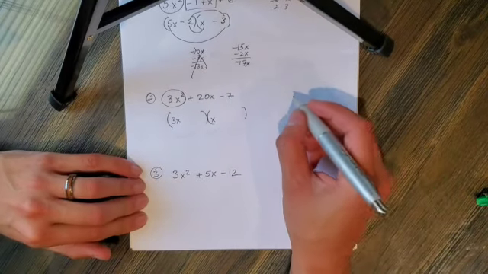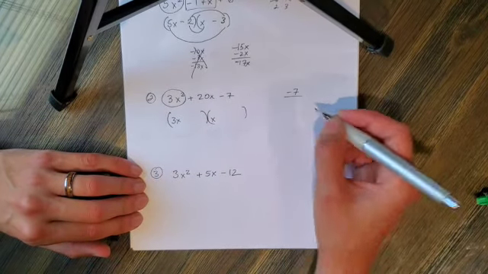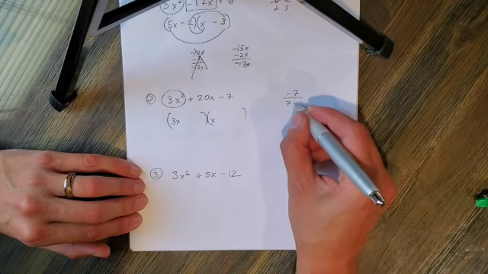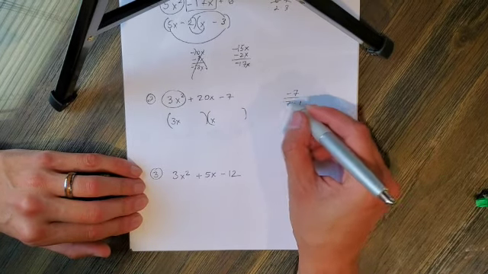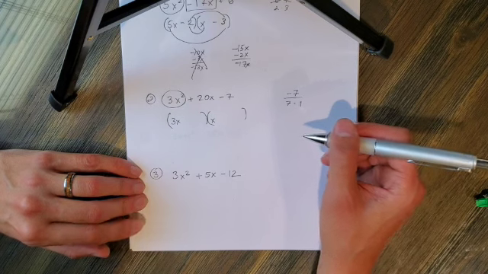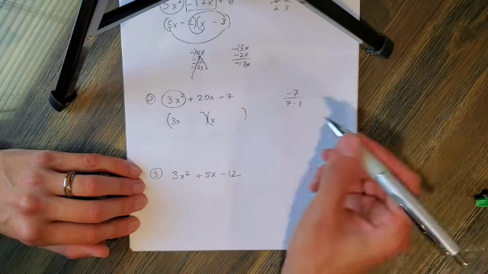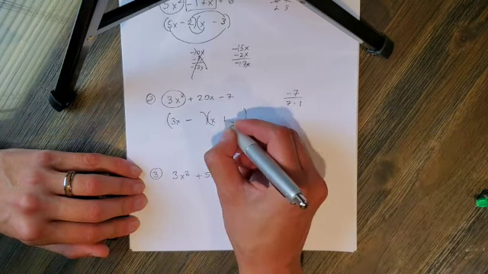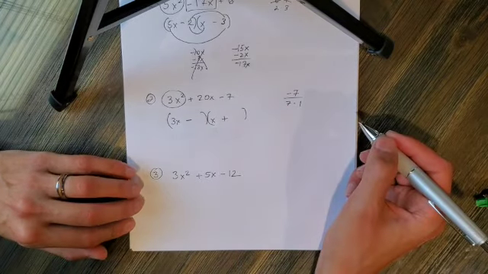For negative 7, I know I'm going to need a positive and a negative. So it's going to be 7 times 1, and then one of these has to be negative. Okay? So let's just go ahead and make one of these negative and one of these positive, and let's see if we can figure out where it goes.